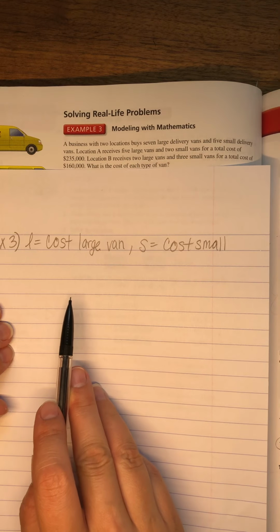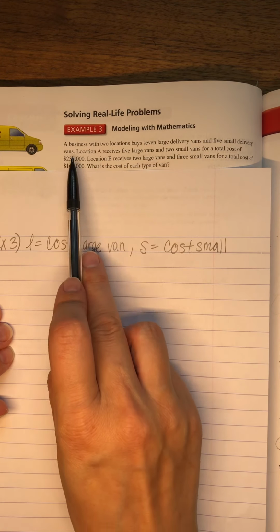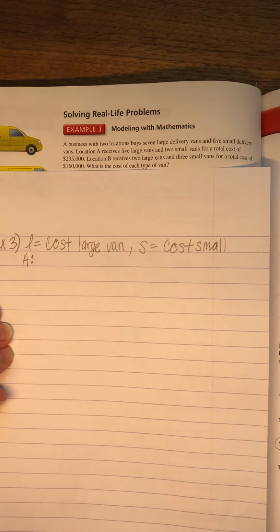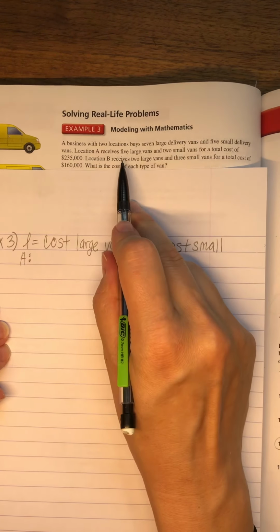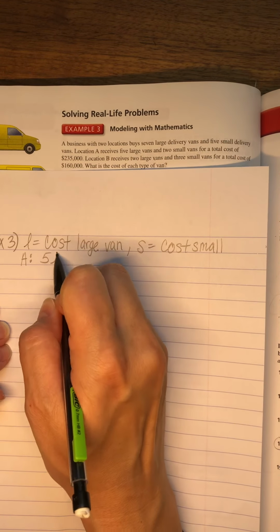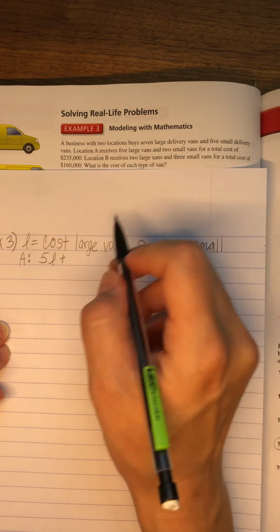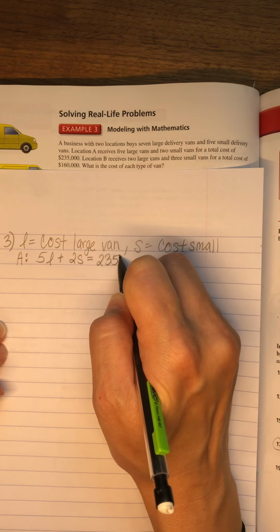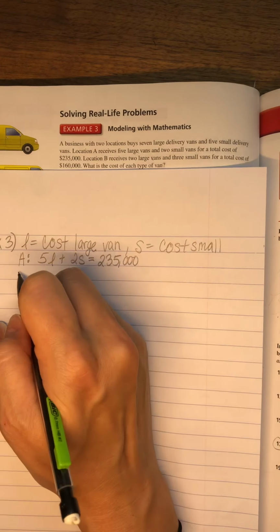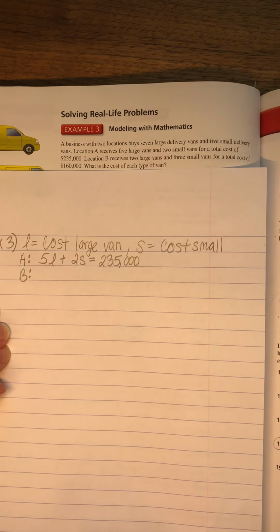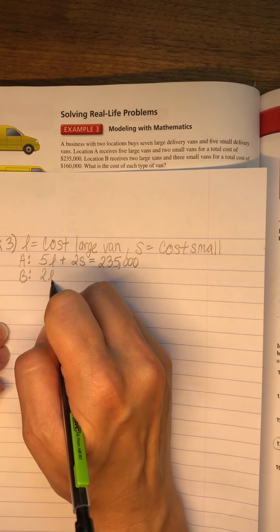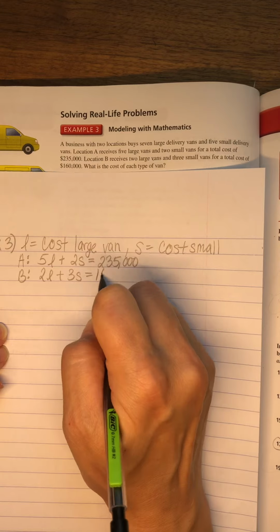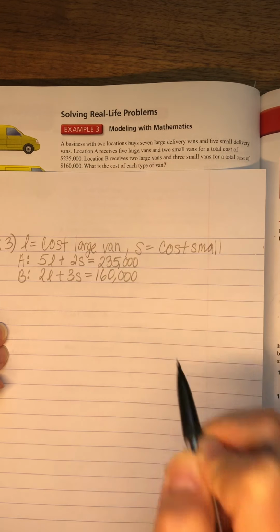Let's separate our information. I have 2 locations. They each have their own totals. Let's write an equation for each one. Our equation for location A: we have 5 large vans, so 5L, and 2 small vans, so 2S, equals a total of $235,000. Our next equation is about location B. We have 2 large vans plus 3 small vans, and that gives us a total cost of $160,000.